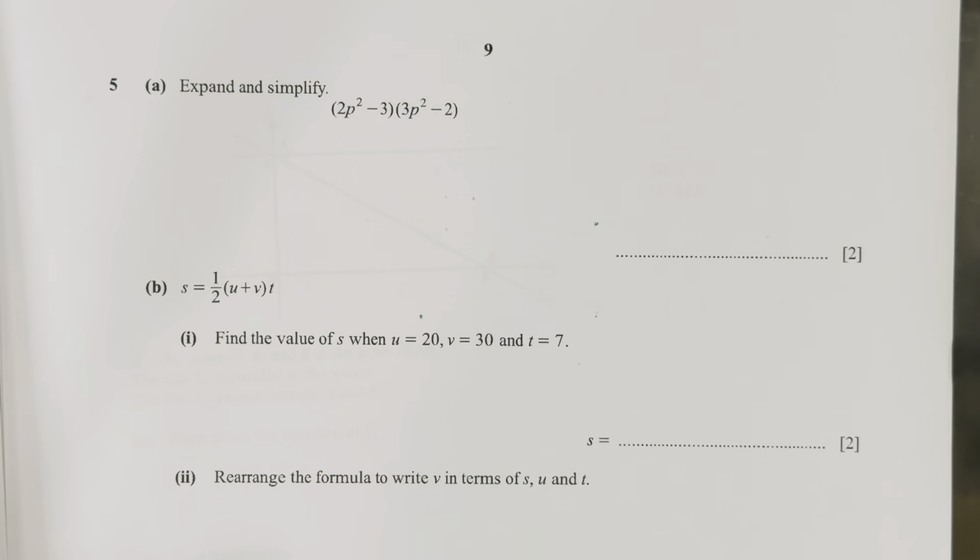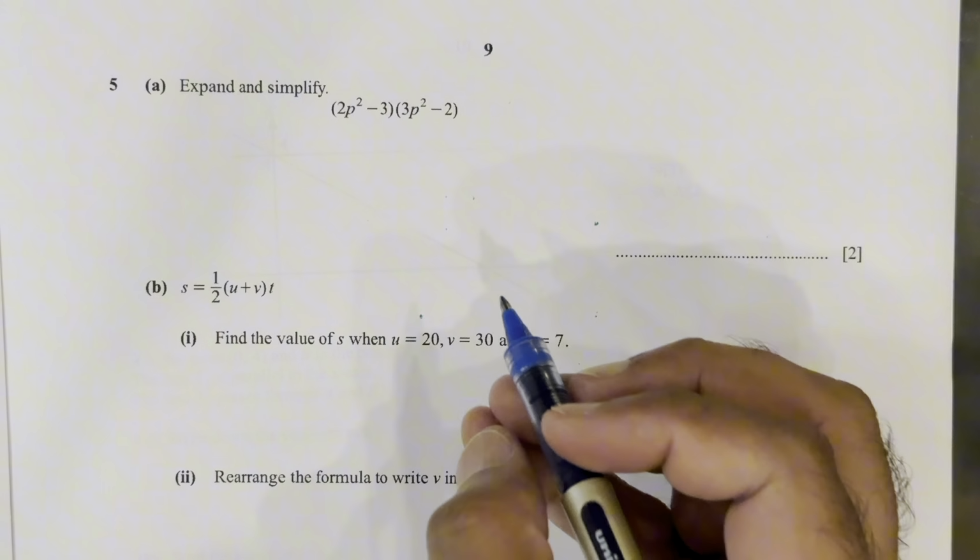Moving to question number 5. Question number 5 is from algebra factorization. This is a simple question. Expand and simplify (2p squared minus 3)(3p squared minus 2).